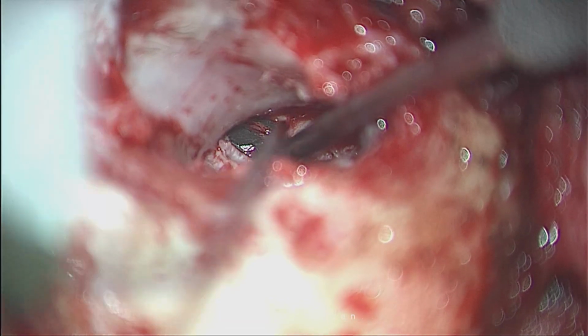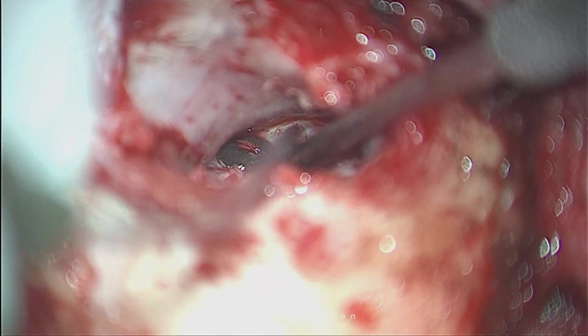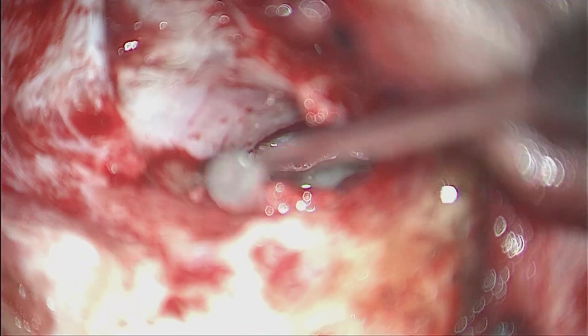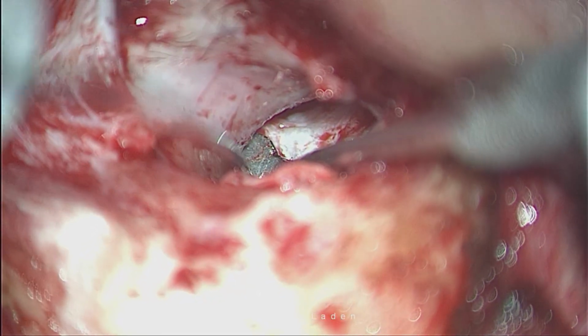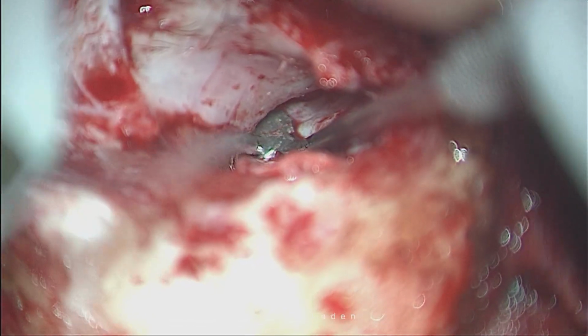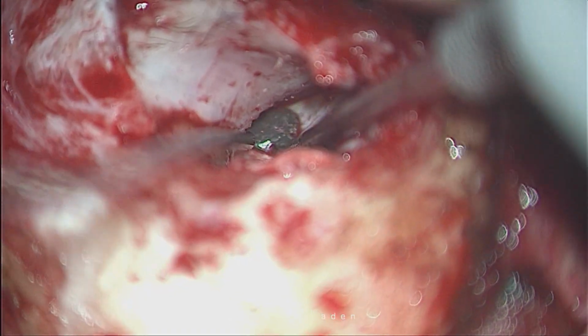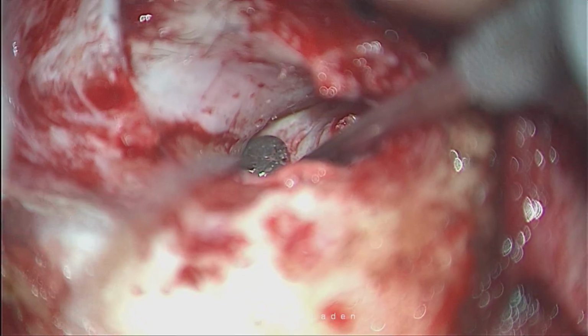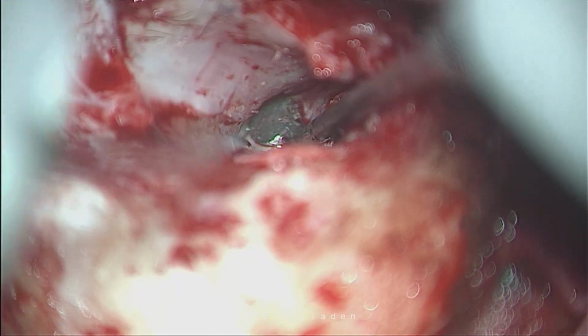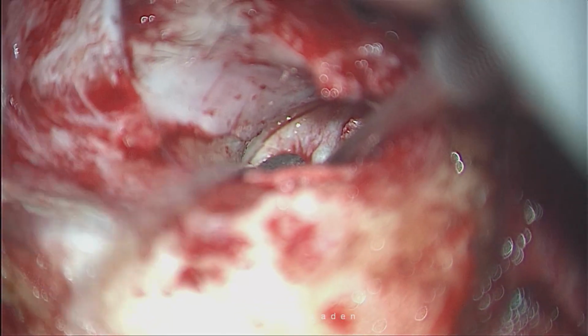We have seen anterosuperiorly, now see anteriorly. See the annulus anteriorly? Now anteroinferiorly. Simple technique. If you execute properly, you can literally give better results in certain situations. See this, the anteroinferior annulus.